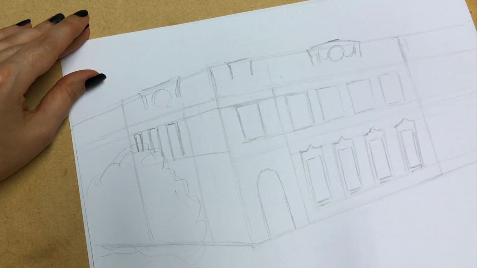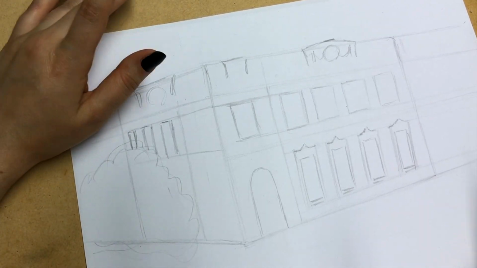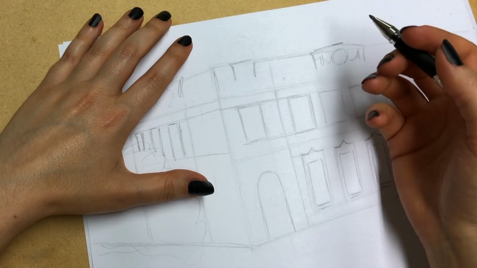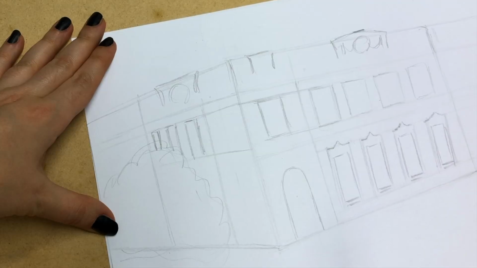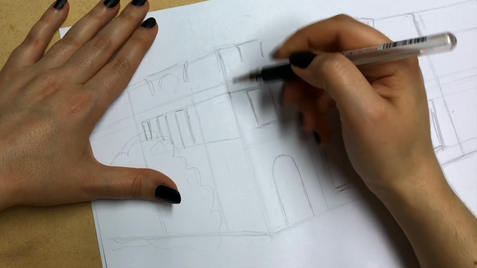Okay, and then you can always erase the lines, get into the details or whatever you would like to do, and you can use, say for example, a pen. I will just do a really quick time-lapse, sort of a sketch of it to show you guys how it goes along.